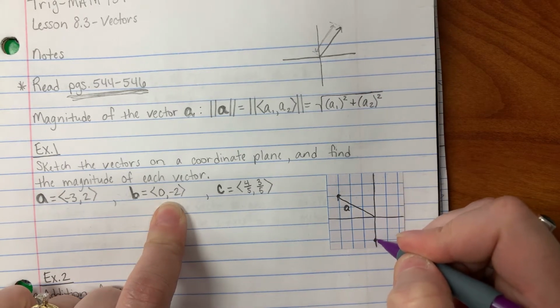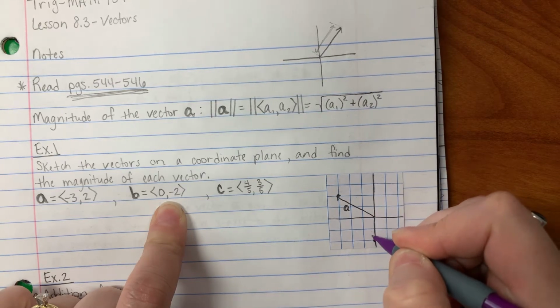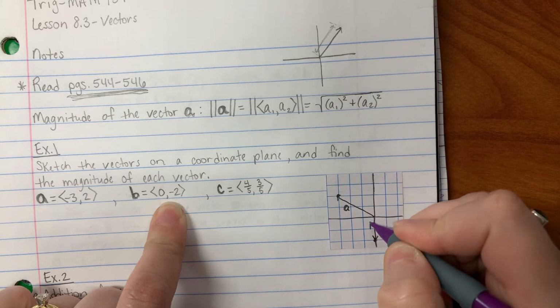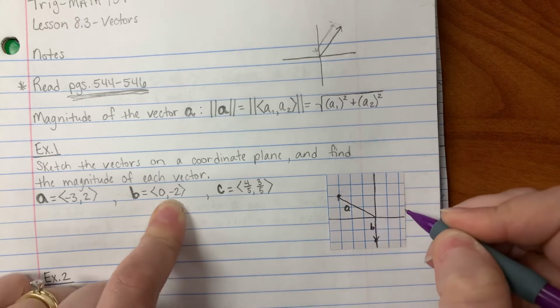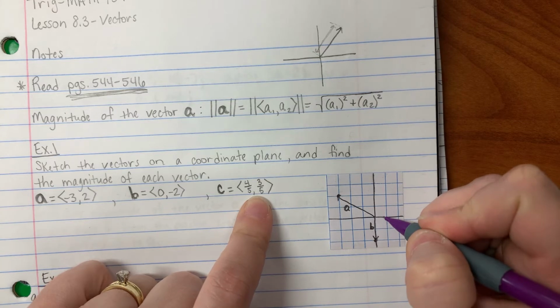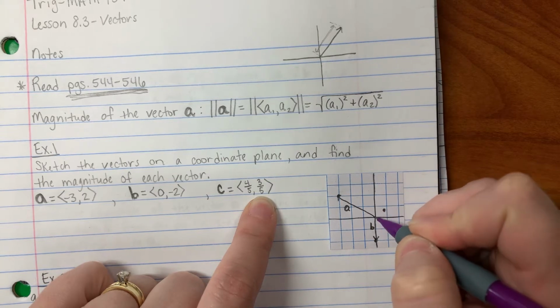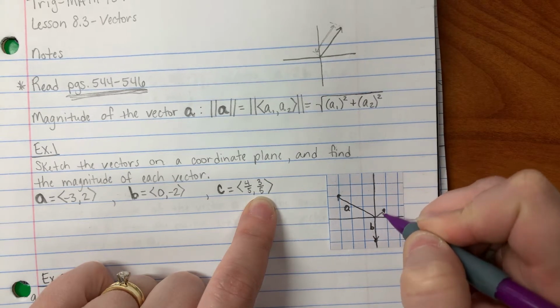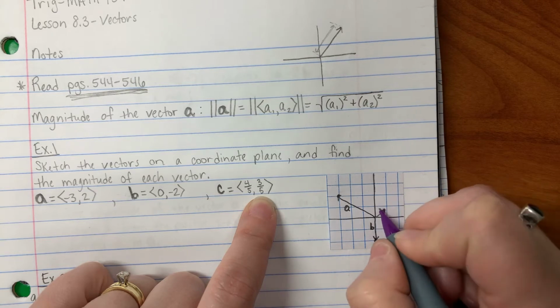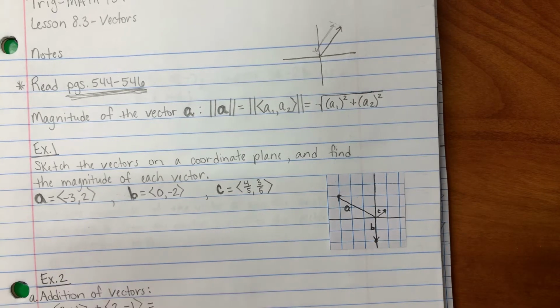So right here, again, here's my initial point. This is my terminal point right there. That is B. And then C is <4/5, 3/5>. So I'm going to say that's about 4/5 of the way, and then 3/5, so I'm going to go about right there. Again, there's my initial point, my terminal point. This is C. So that one's really tiny. I hope you can kind of tell what I'm doing there.